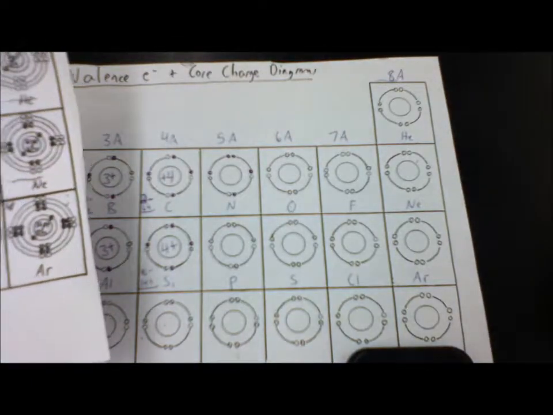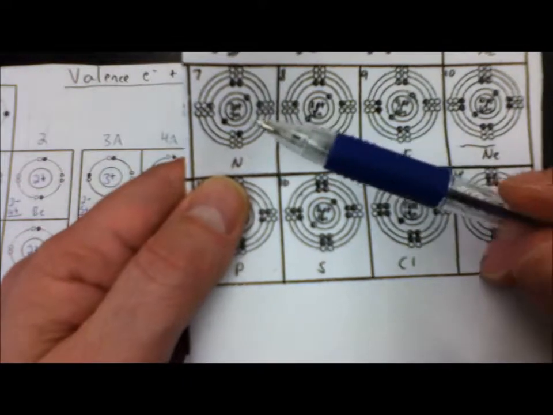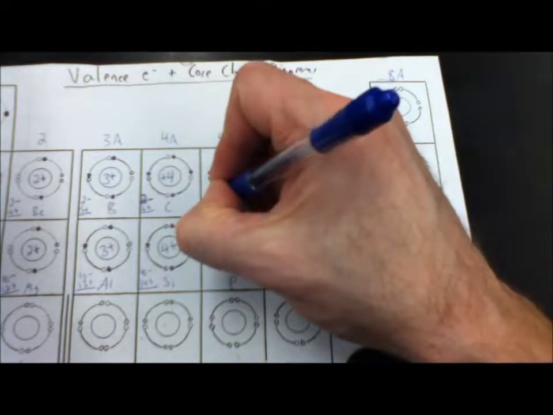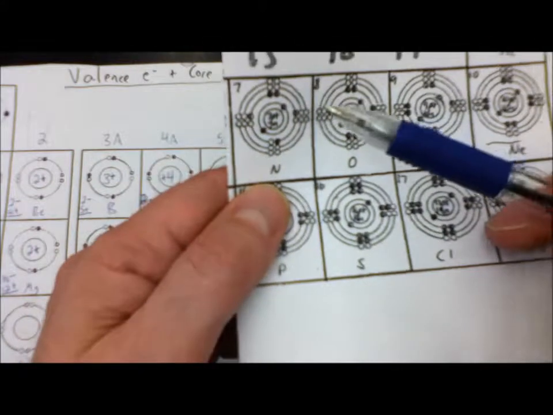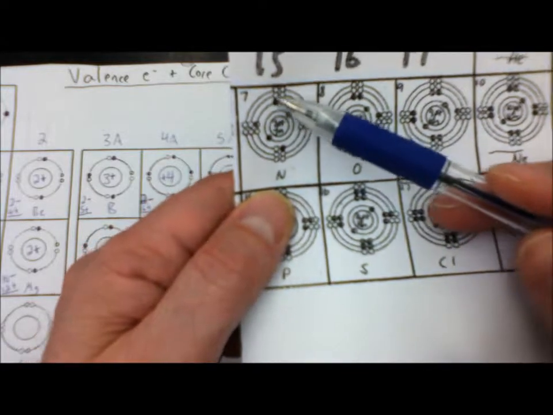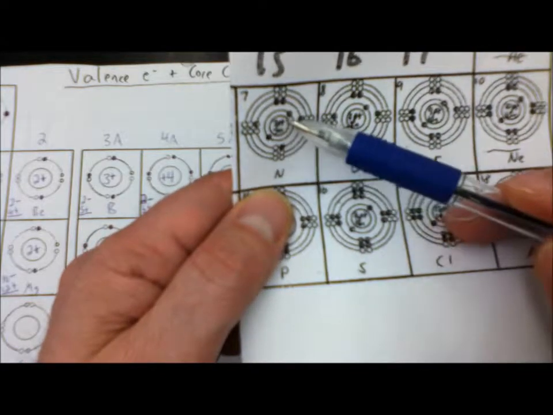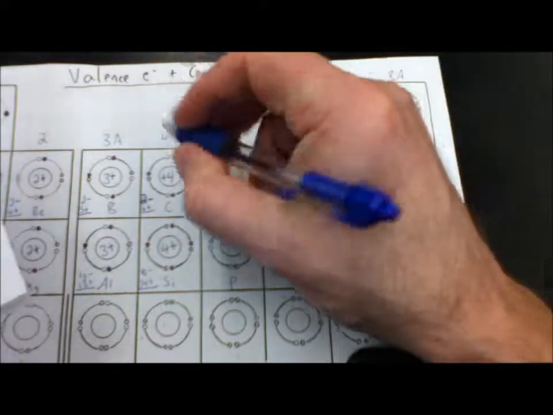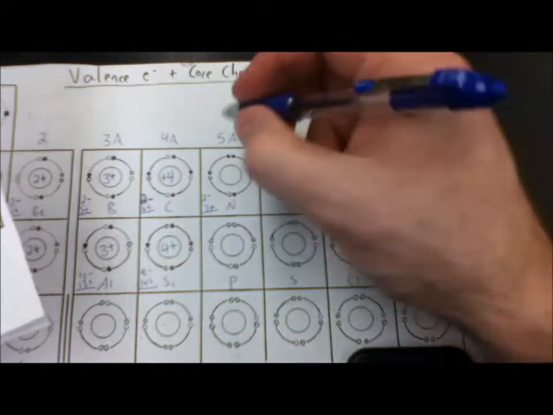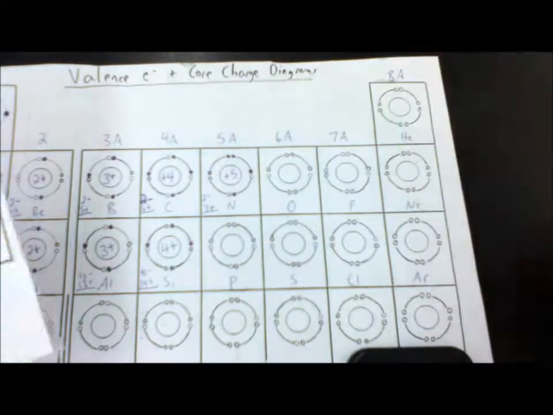That's the pattern that we used before. How many protons does it contain? 7. So that's 7 positives. How many core electrons does it have? Well, we just filled in the valence electrons there, so we have 2 core electrons. So that's 2 negative. When I add those two together, I get an overall core charge of positive 5.